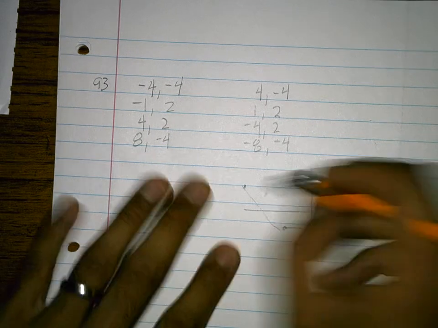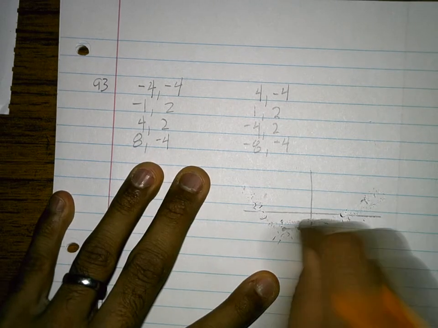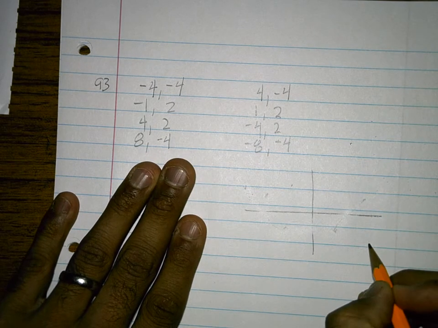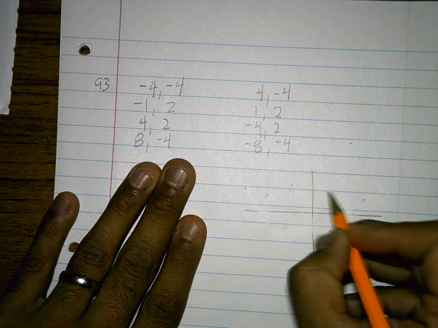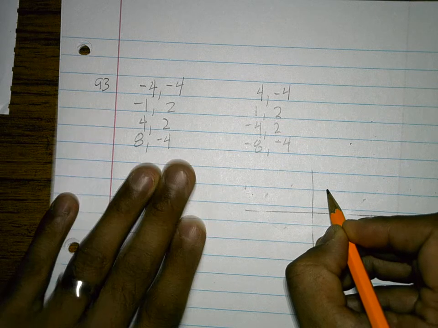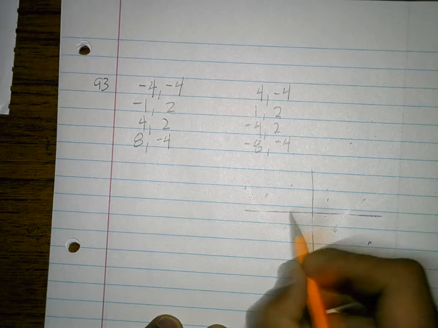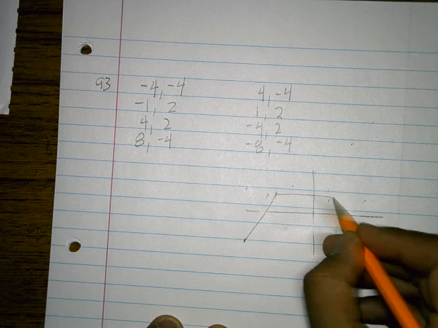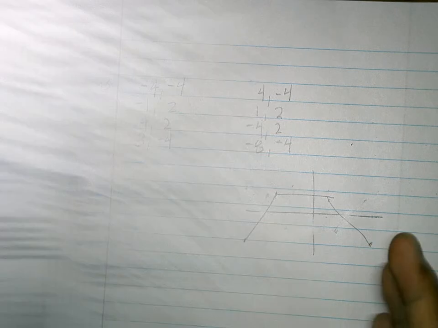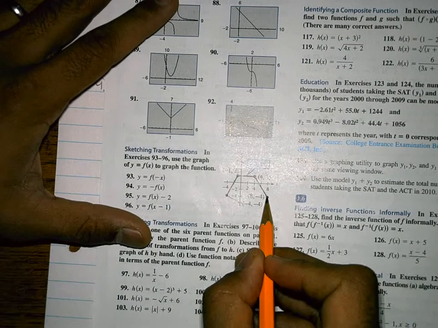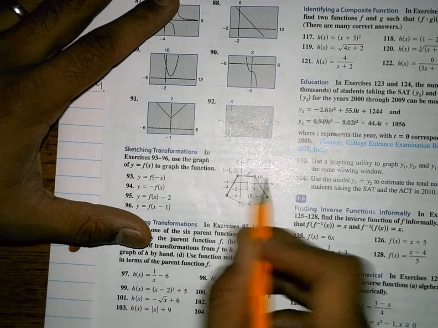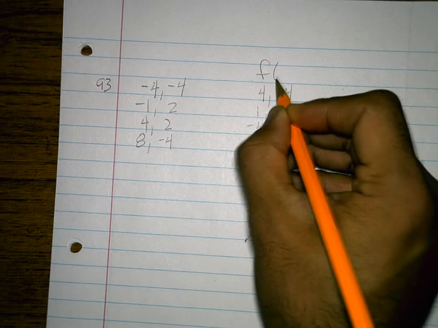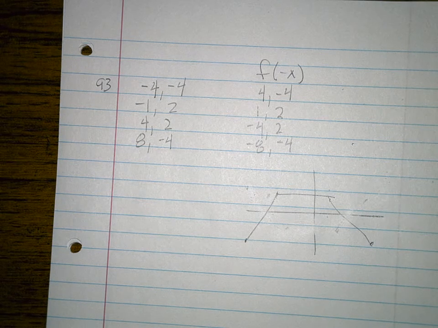Oh, sorry. I think I graphed f of negative x. It would look something like (4, -4), (1, 2), (-4, 2), (-8, ...). I reflected it over the wrong axis. So it looks very similar to what it was. If you look at it, this point would come over here, that point would go over there, and that one would go over there, so the shape would pretty much look the same. So this would be f of negative x. Just switch the x values.